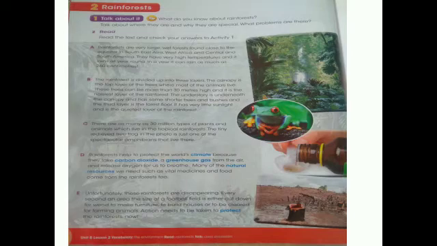From these rainforests. Unfortunately, these rainforests are disappearing. Every second, an area the size of a football field is either cut down for wood, to make furniture, to build houses, or to be cleared for farming animals. Action needs to be taken to protect the rainforests now. So, we have to protect our rainforests from deforestation.